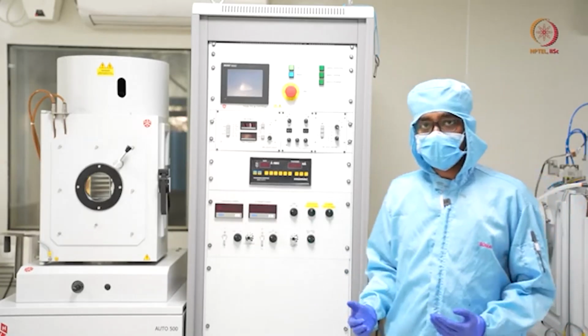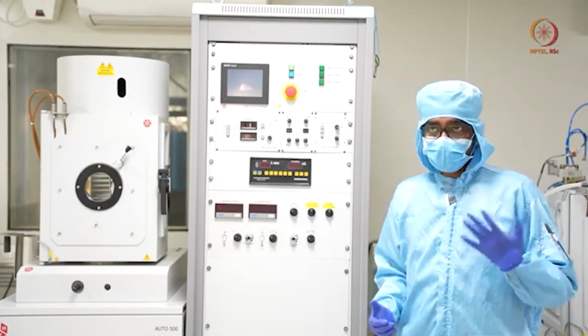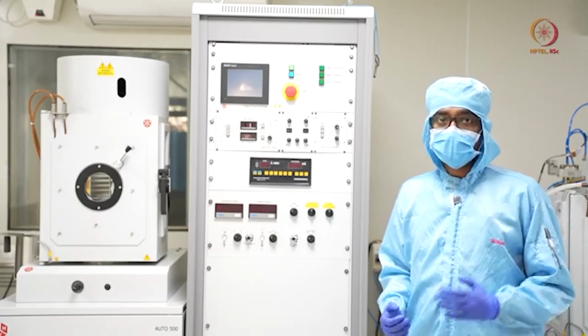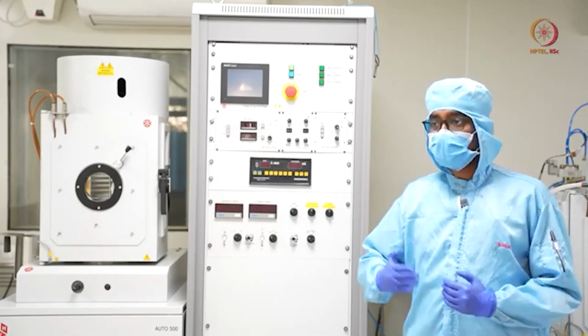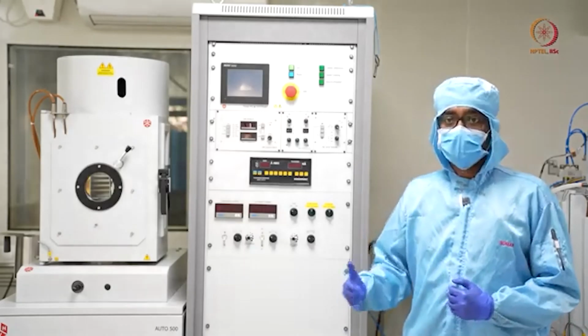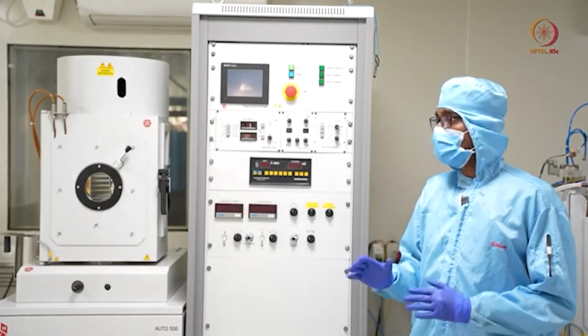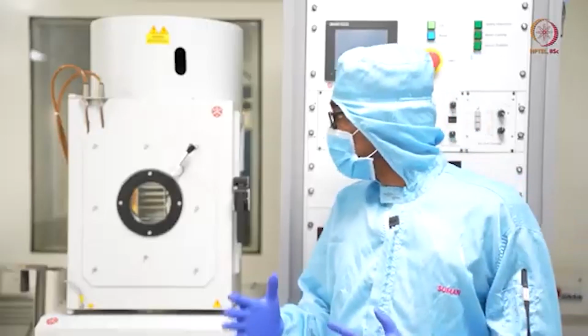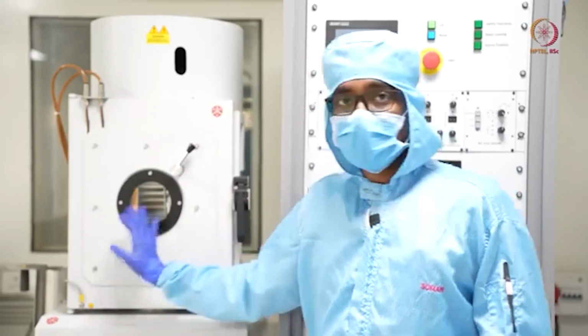If time permits, we will show another PVD technique, that is sputtering. We will show all these processes in subsequent modules, but for today we will focus only on E-beam evaporation.